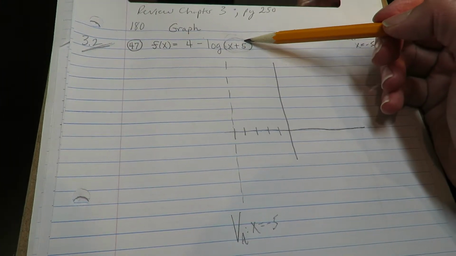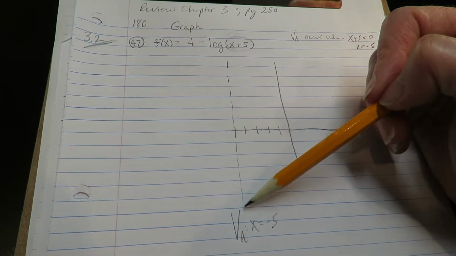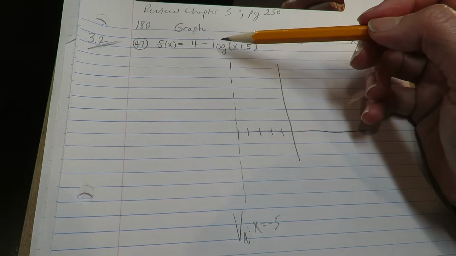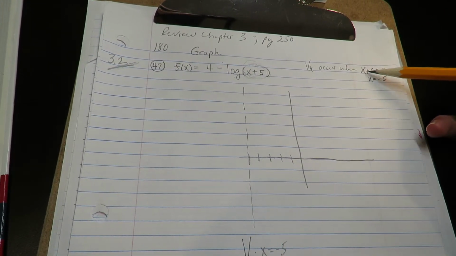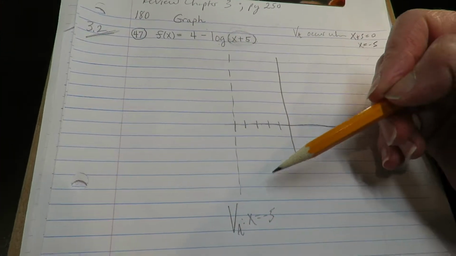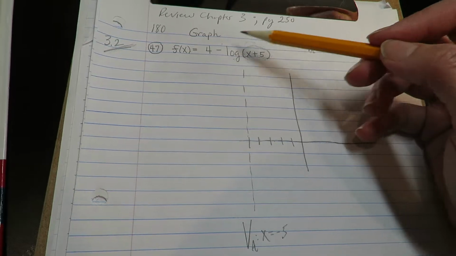So there's 2 ways to think about it. My brain likes to think that this graph is shifted 5 units to the left, so it's right here. It's basically when you try to do the log of 0, right? The other way to do it is when you have x plus 5 equals 0, you get -5 here. All right, so this is pushing the graph 5 units to the left.